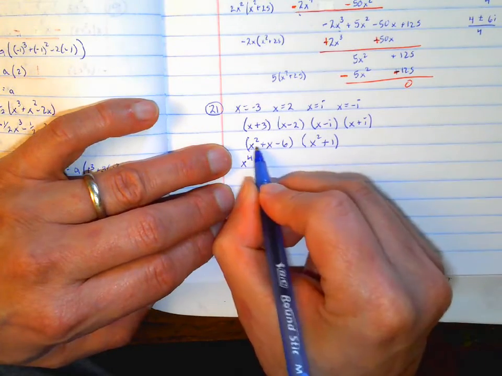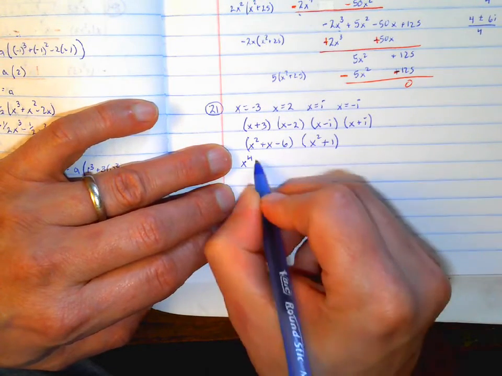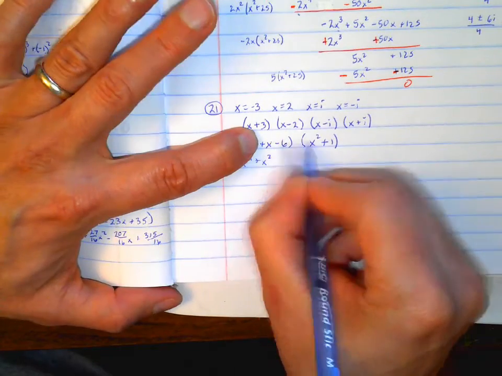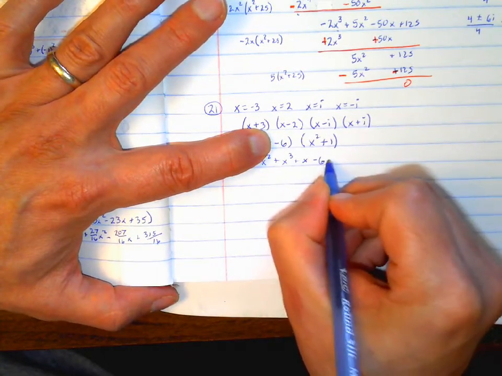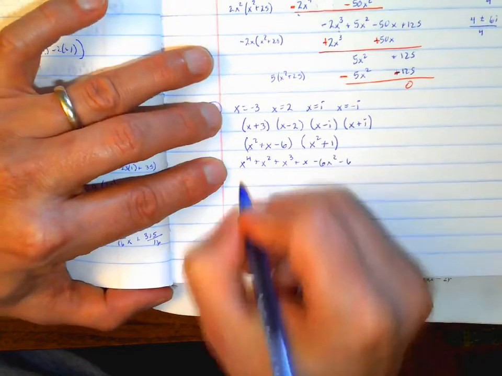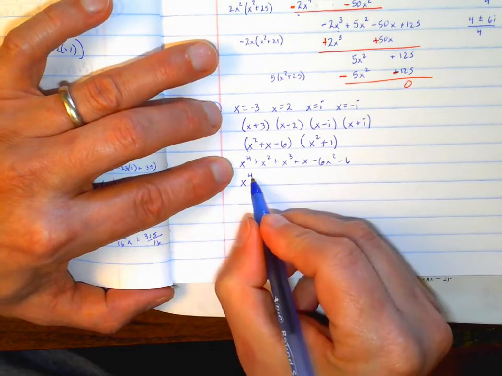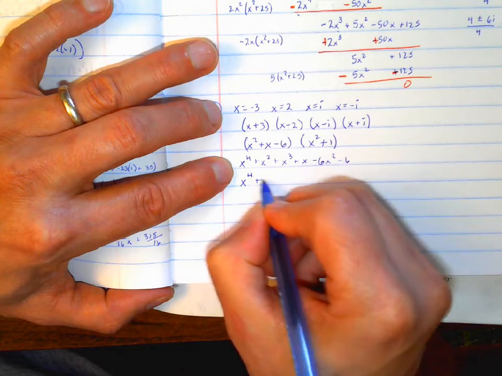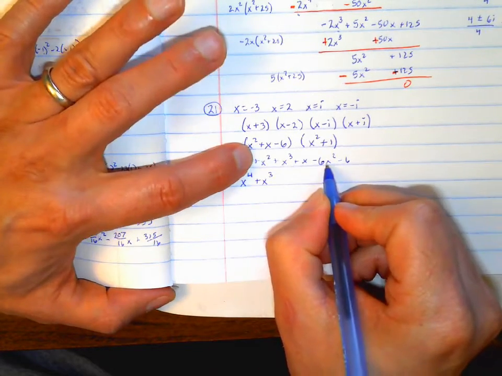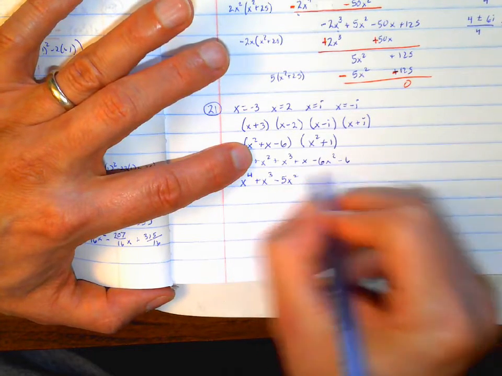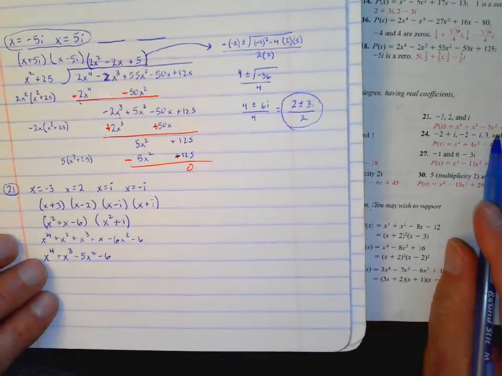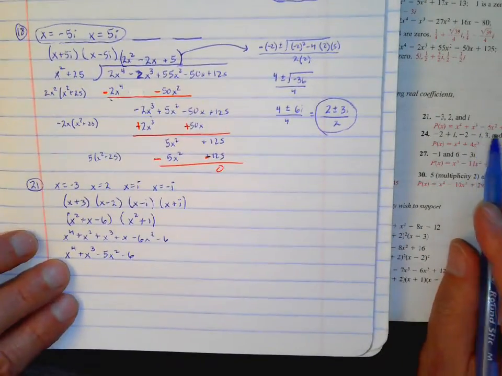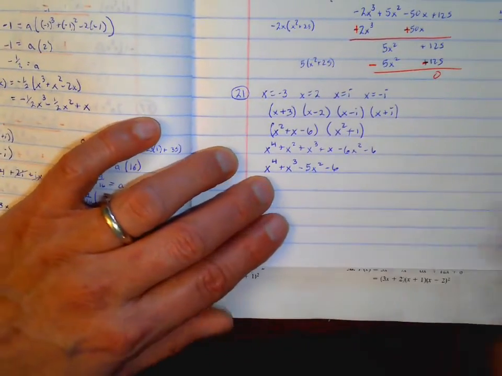I'm just going to take this through. x to the 4th plus x squared, take the x through, plus x to the 3rd plus x, take the -6 through, minus 6x squared minus 6. So putting it in standard form, we got x to the 4th plus x to the 3rd, x squared would be -5x squared, and minus 6. Oh, I'm just missing that x term there.